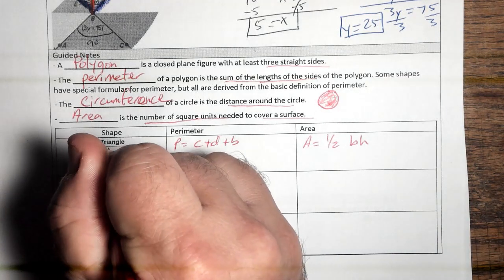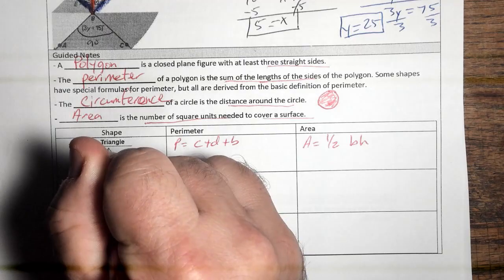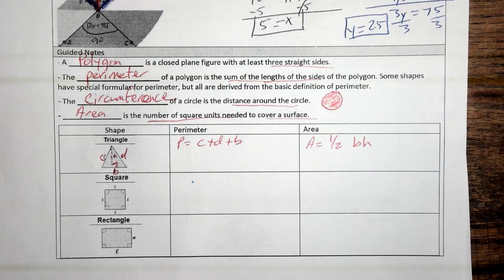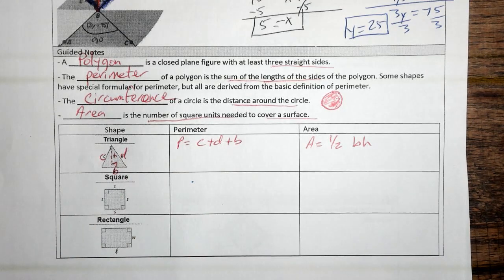Notice here the dotted line in the middle. There's that box we learned about in class. But here in the middle it says H, that's the height. So when we need to find area, we'll be looking for that dotted line in the middle. But when we're looking for perimeter, we're just adding the 3 sides.